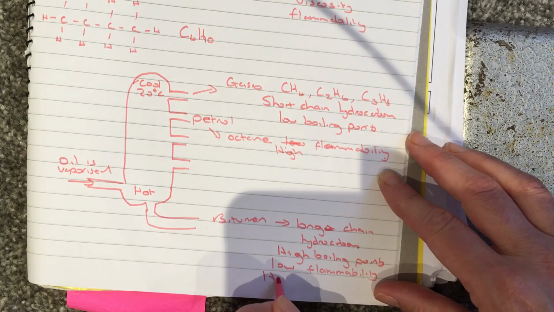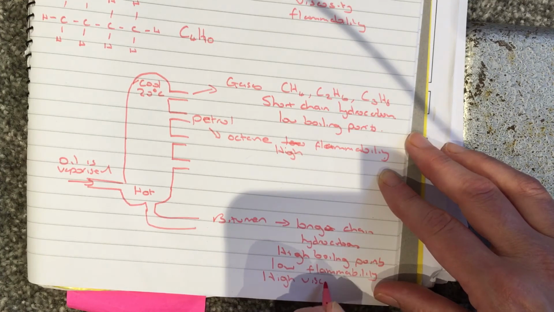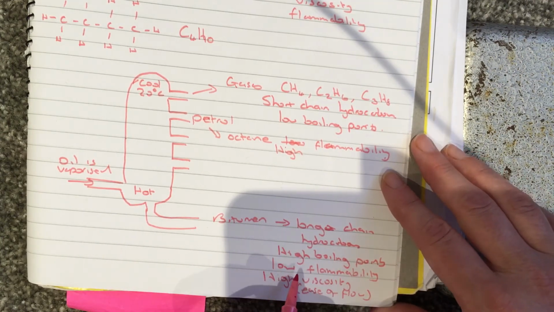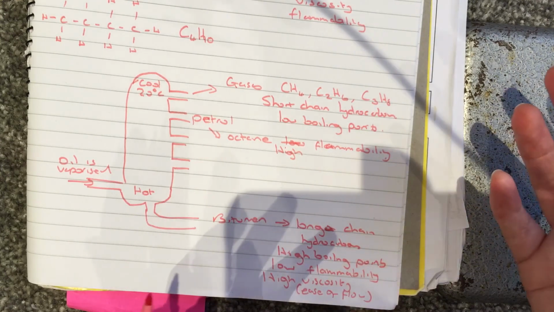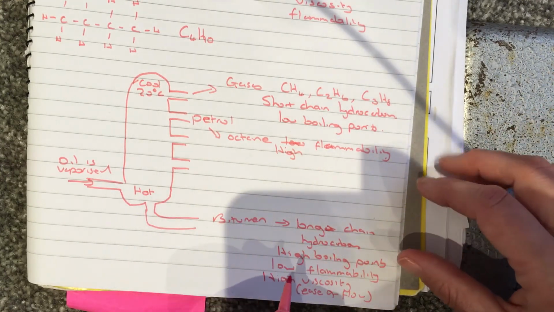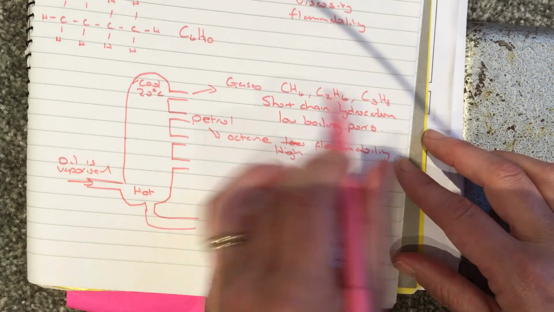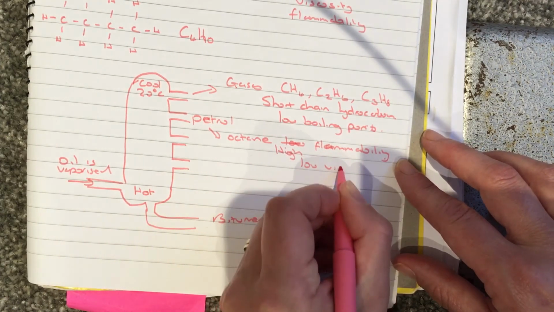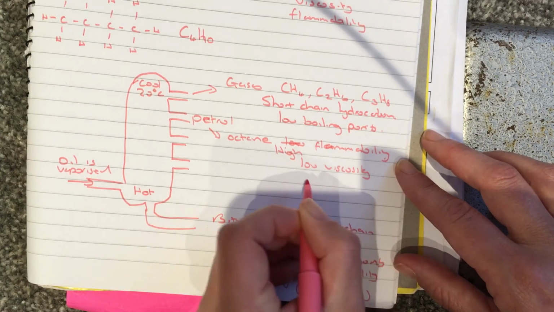Also, these have what we call high viscosity, and viscosity is ease of flow. So your long chain hydrocarbons flow very slowly. They're thick and quite hard to flow. Your shorter chain hydrocarbons have low viscosity, so they flow much more easily.